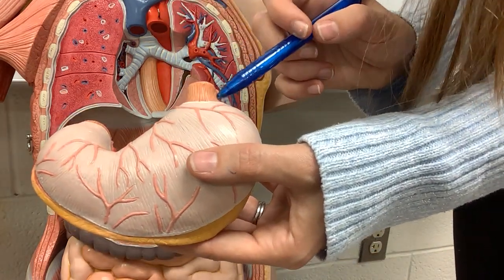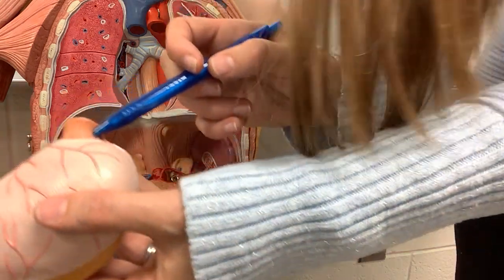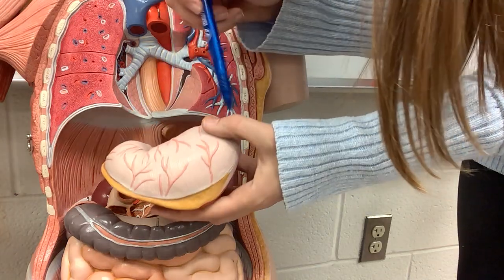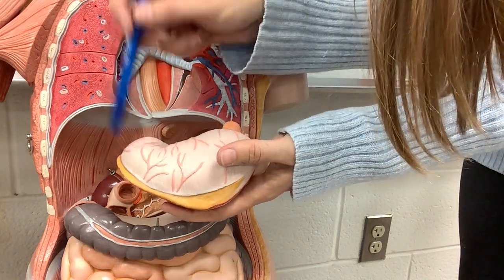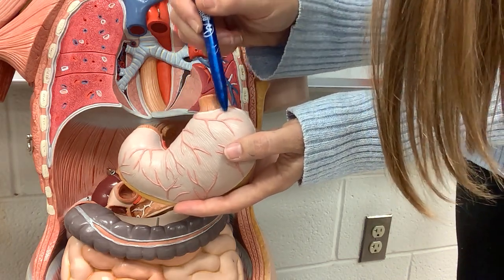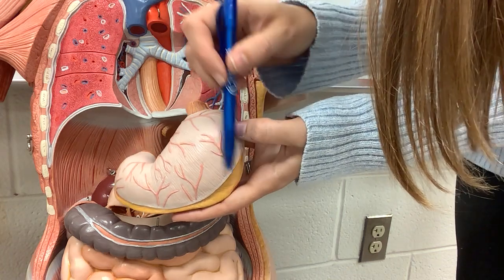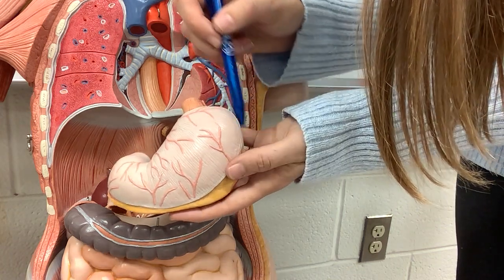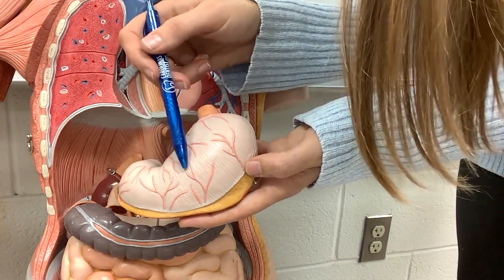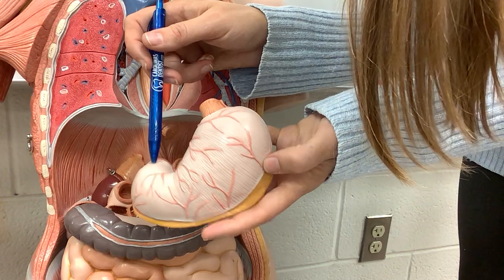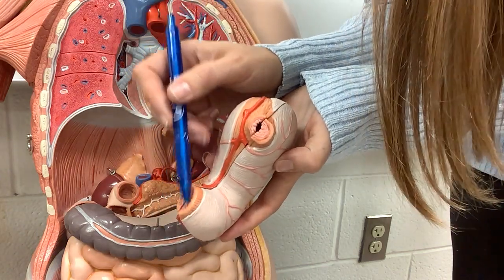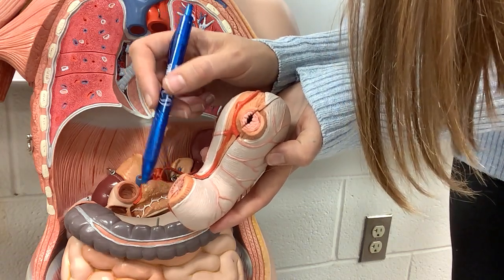We can call this the lower esophageal sphincter, or sometimes it's called the cardiac sphincter. This is going to be the lesser curvature of the stomach, and this is going to be the greater curvature of the stomach. And then this part right here, we have the cardia of the stomach. This area here that's kind of rounded at the top is the fundus of the stomach. This is going to be the body of the stomach. And then this little tail-like area is the pylorus of the stomach. And at the bottom, we have another sphincter. This is going to be called the pyloric sphincter, and that is going to attach it to the small intestines.